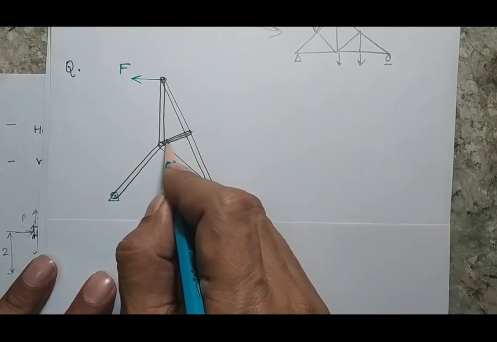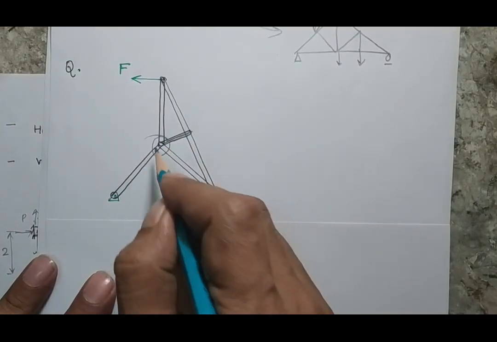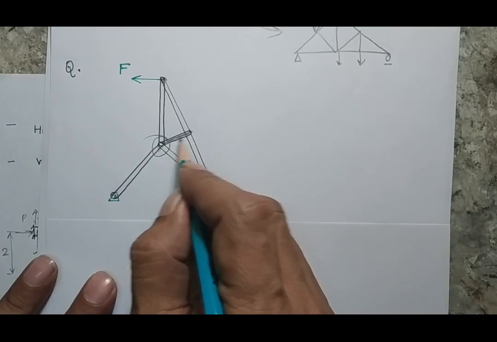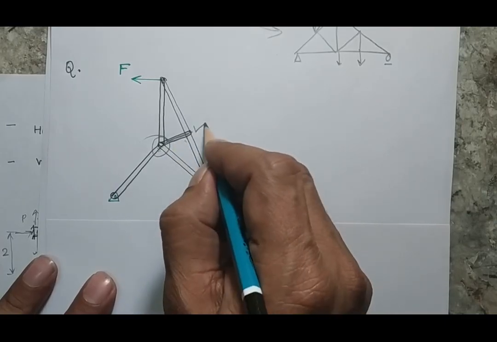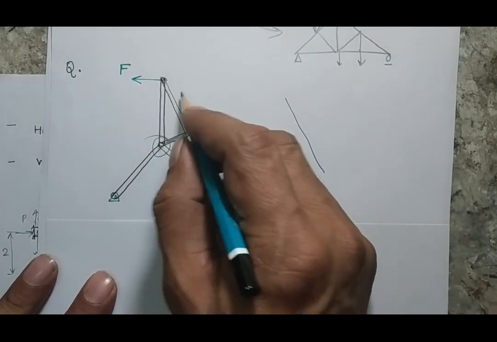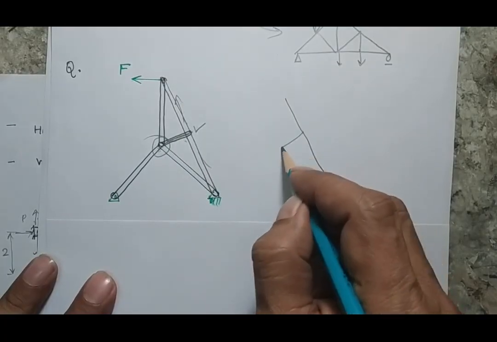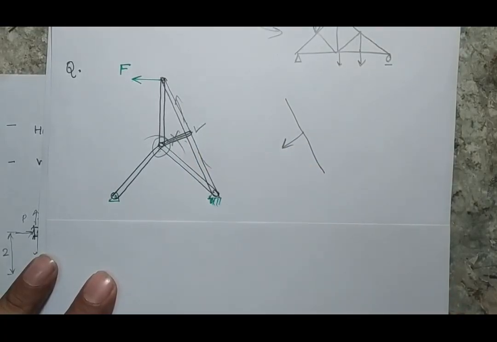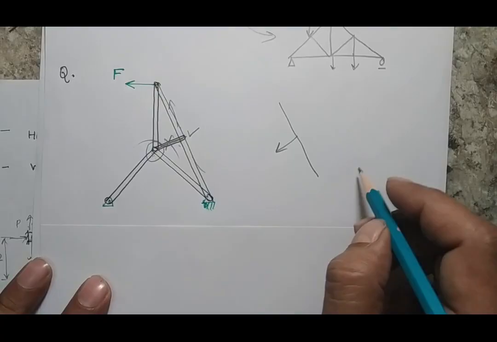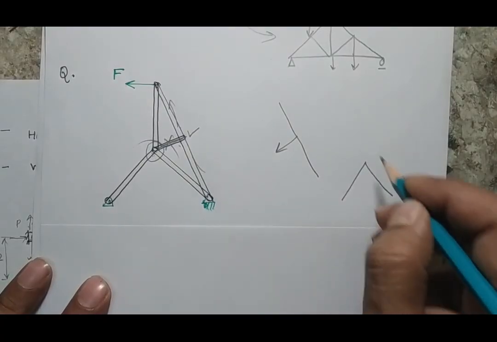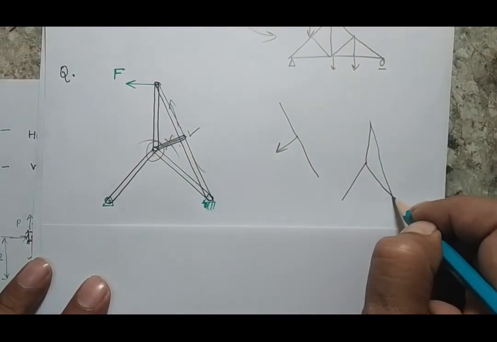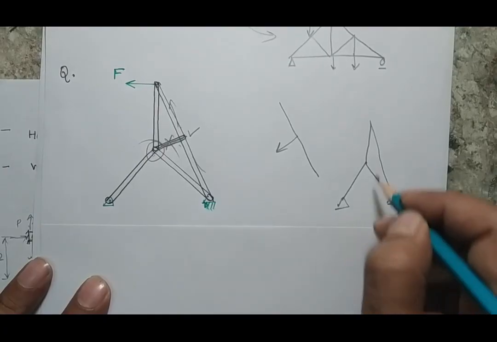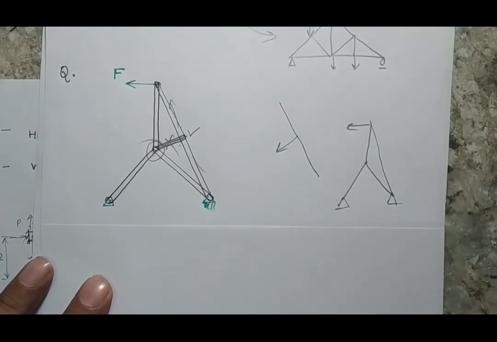But if you start your problem solving at this joint, you will not be able to say that this is a zero force member. But if you see this joint, you can say that these are two collinear members with a side branch. So this side branch will not exist, and when you remove this joint and make the truss again, the truss will be only these members, one joint, second joint, and there will be a fourth.